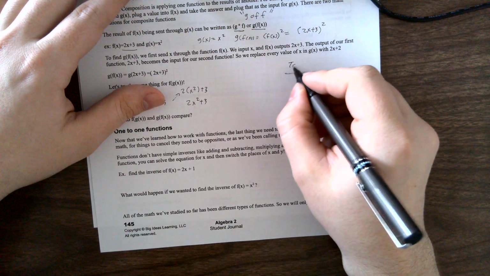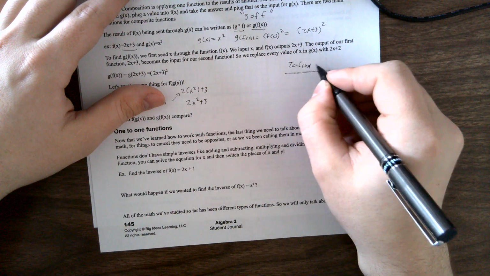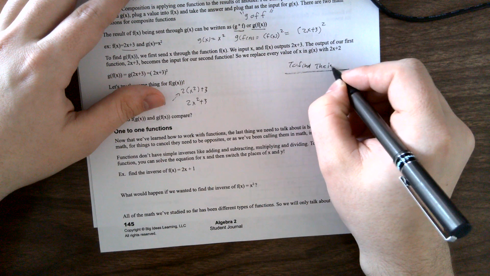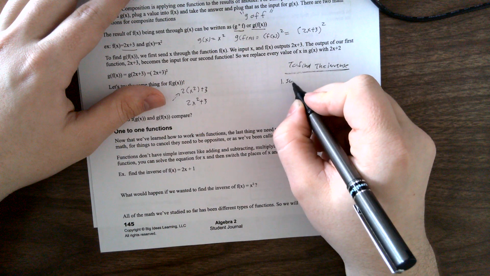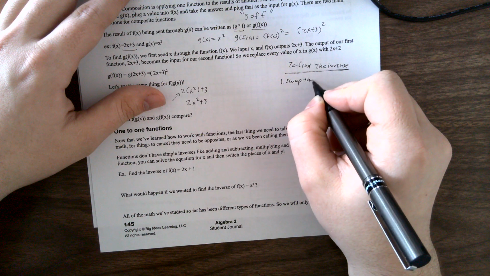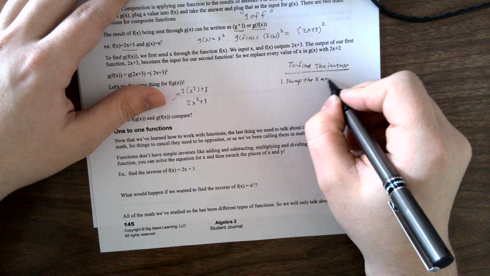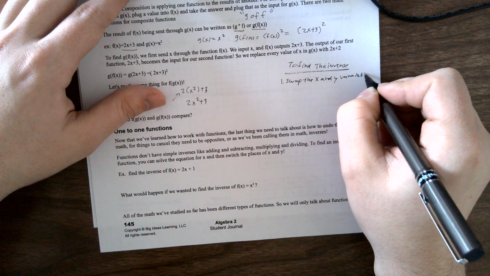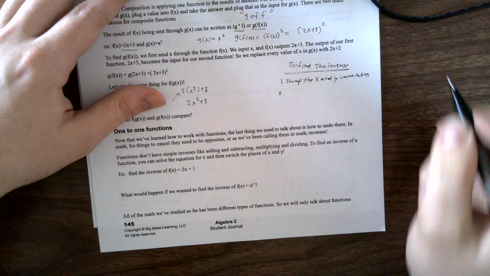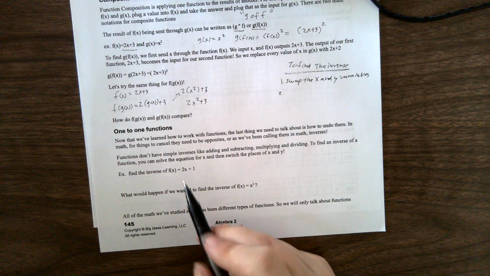So to find the inverse, the first step is to swap the x and y variables. Now, looking at our x and y variables, it's hard to see there.